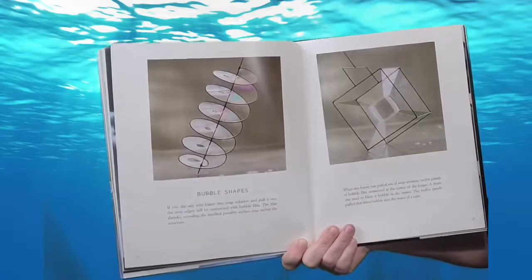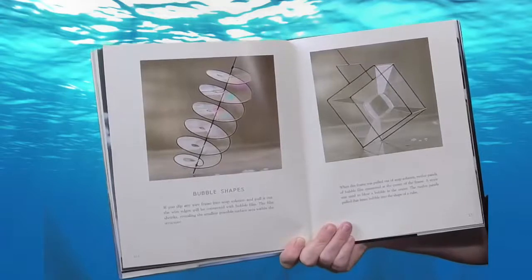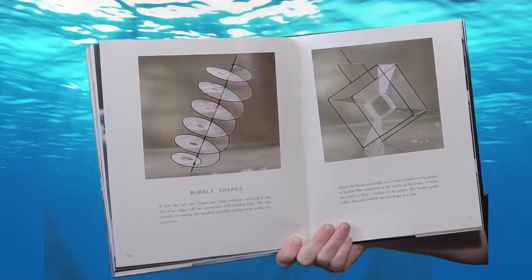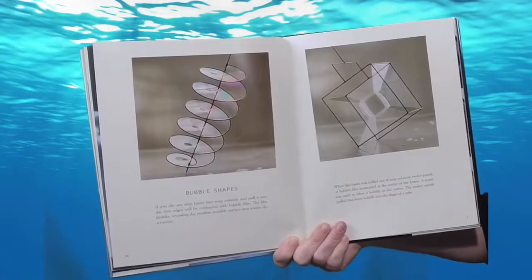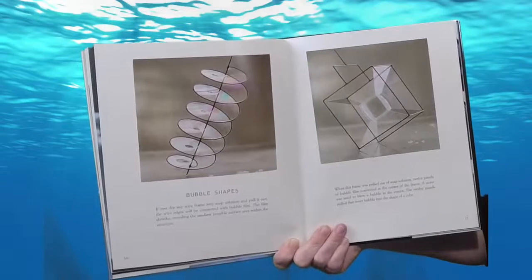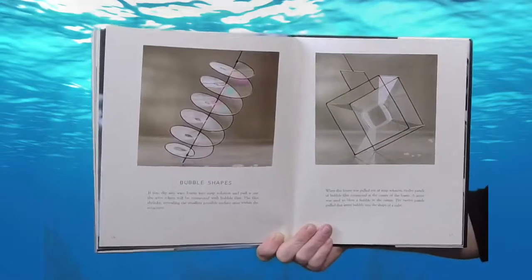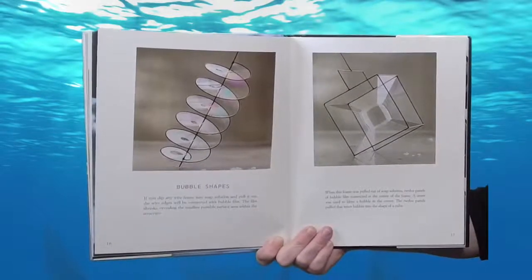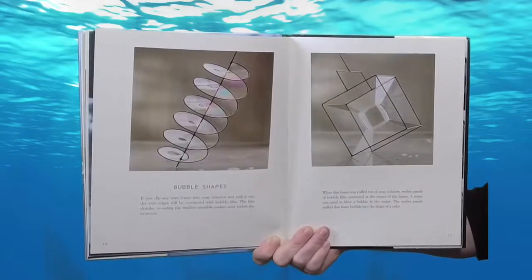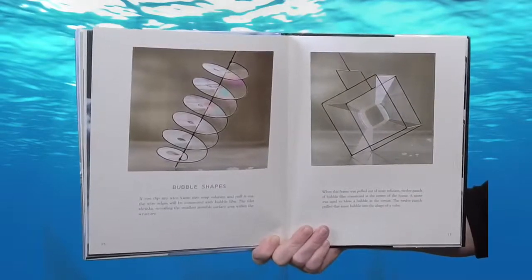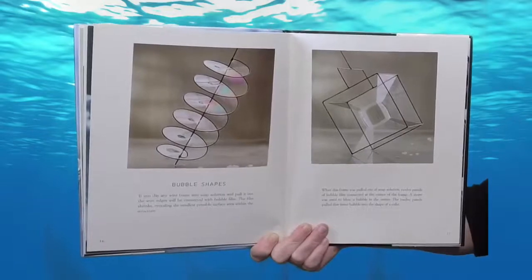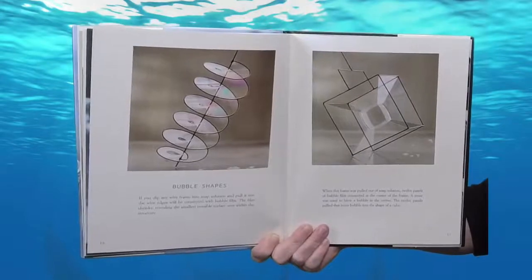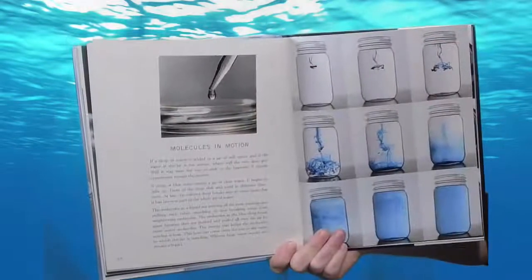Bubble shapes. If you dip the wire frame into soap solution and pull it out, the wire edges will be connected with bubble film. The film shrinks, revealing the smallest possible surface area within the structure. When this frame was pulled out of the soap solution, 12 panels of bubble film connected at the center of the frame. A straw was used to blow a bubble in the center. The 12 panels pulled that inner bubble into the shape of a cube.